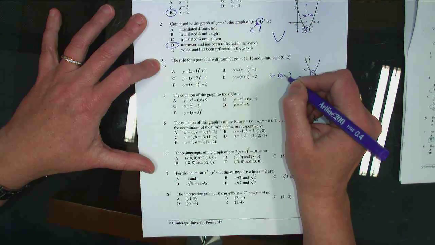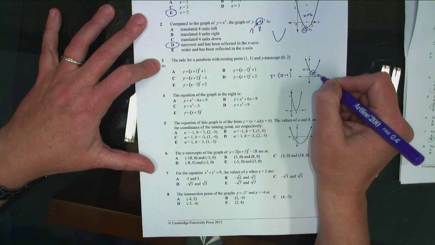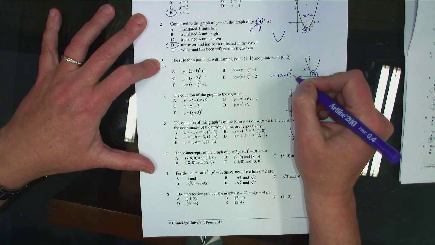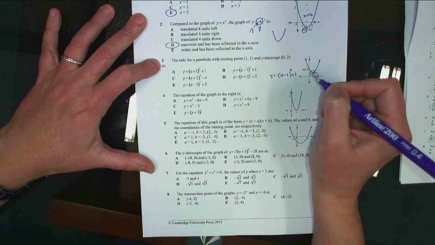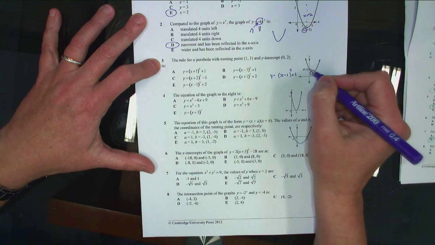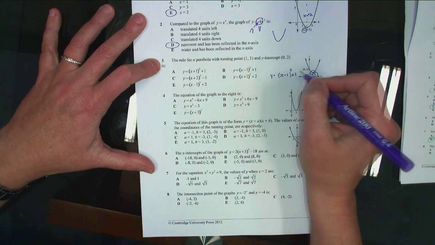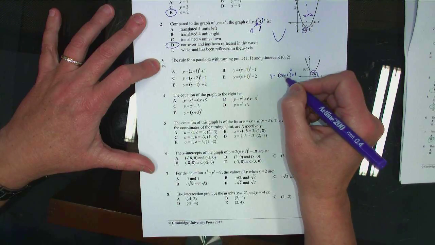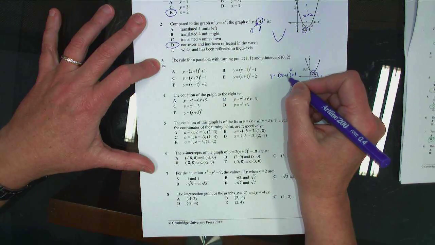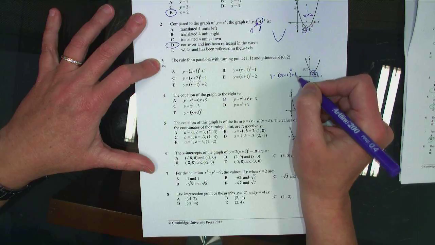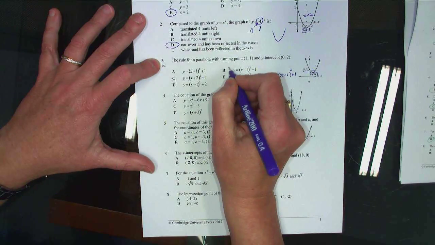So we need this to be minus 1, and that's squared, and this y is plus 1. And we just check when x is 0, y is 2: 0 minus 1 is minus 1, minus 1 squared is 1, 1 plus 1 is 2, so that makes that true as well. So this is the equation B.